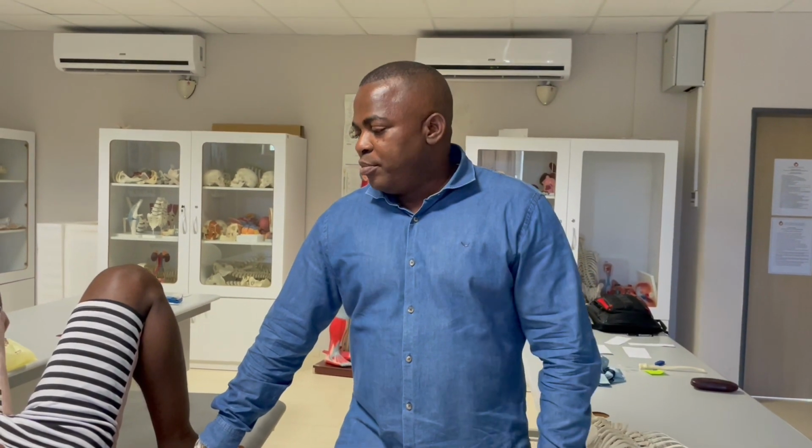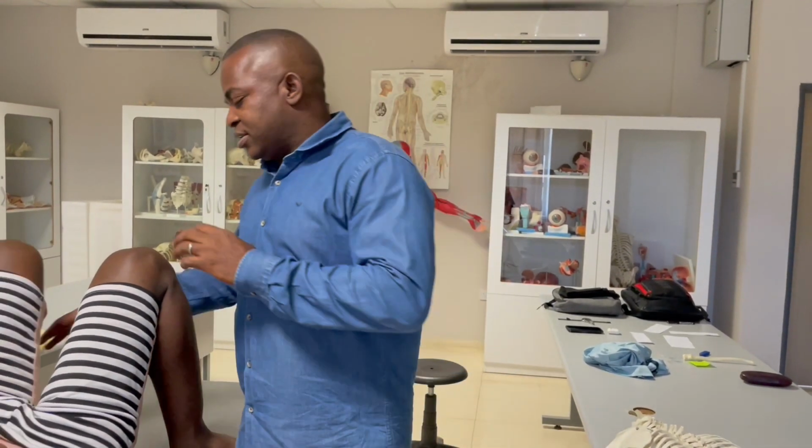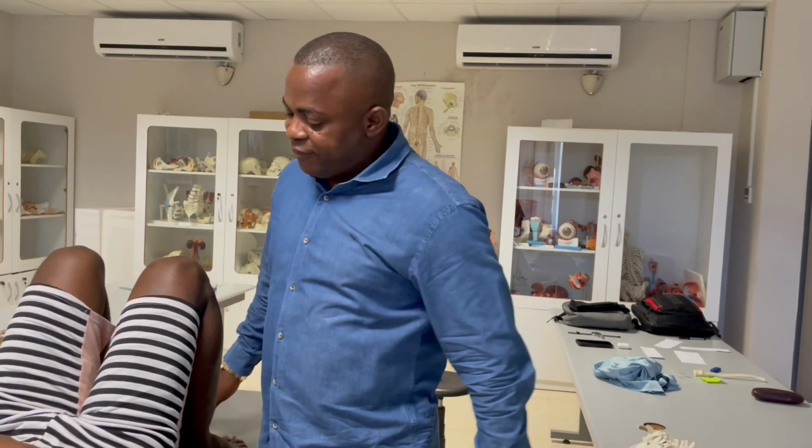Ask the patient to do that movement 10 times every 2 hours. But in addition to that, we can also do muscle energy technique using the approach called spine bilateral sacral flexion technique.